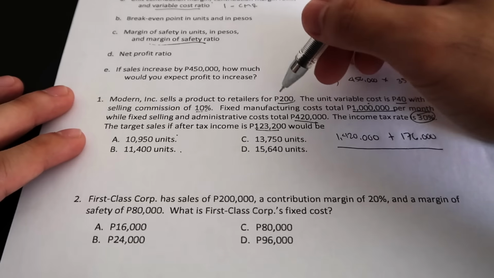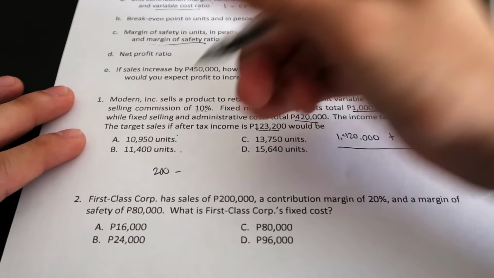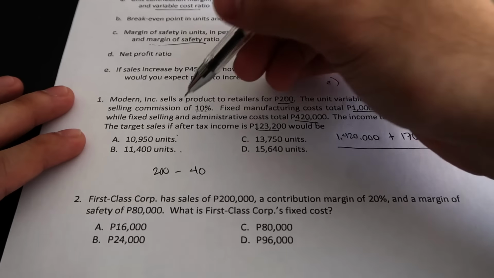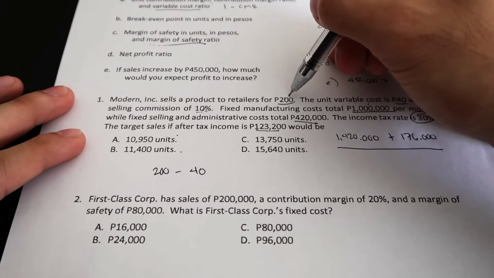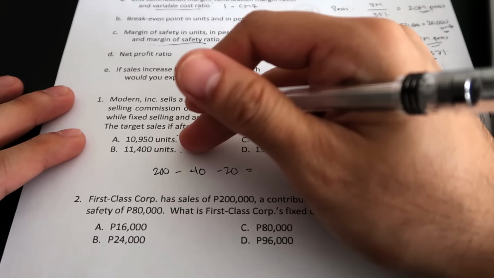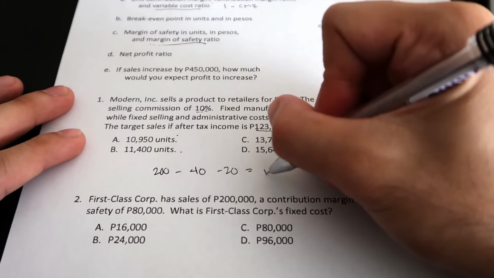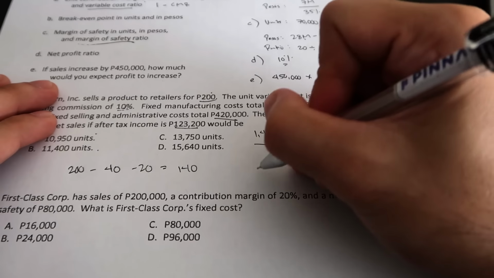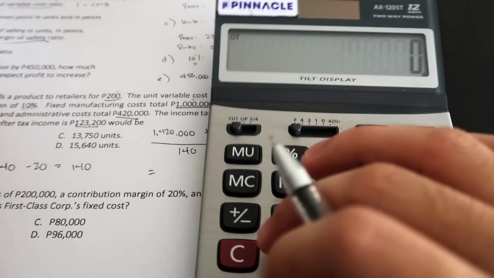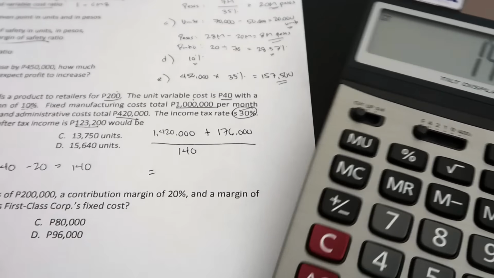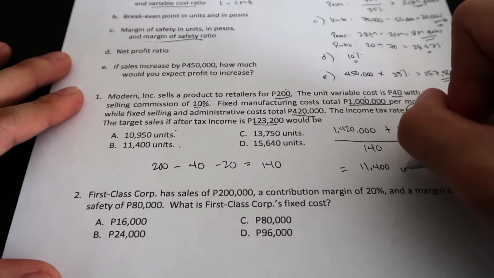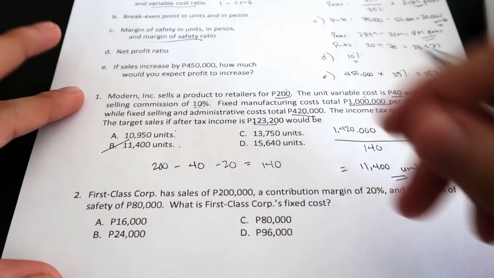How do you compute for the CM per unit? Well, meron kang selling price of 200. You have variable cost of 40. Pero hindi lang yung variable cost, you still have selling commission, right? 10% daw, so it means 10% of the selling price, which is 20. Got it? 200 minus 40 minus 20, you get here 140. 1,420,000 plus 176,000 divided by 140, you get 11,400 units, which is 400 units, letter P. Okay.